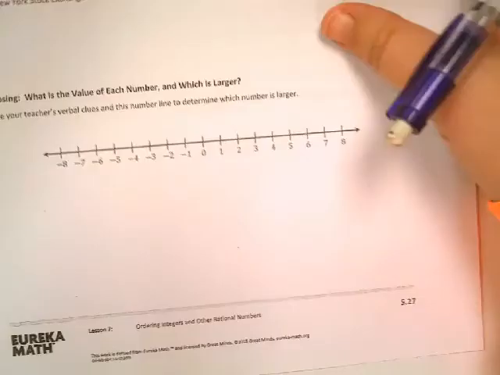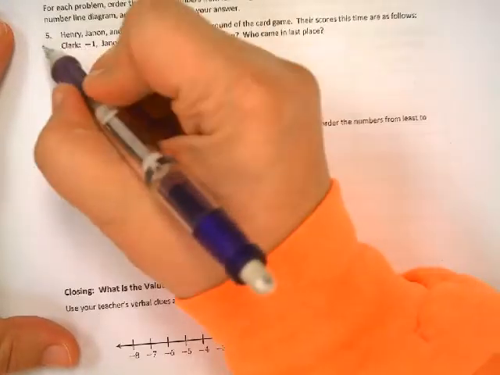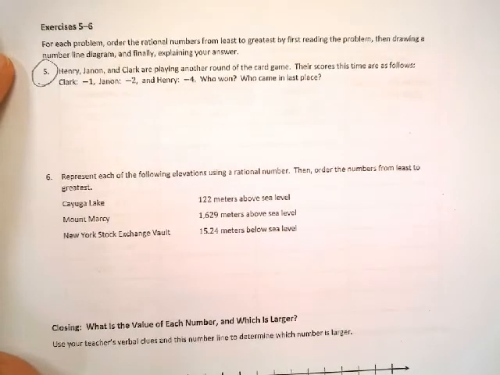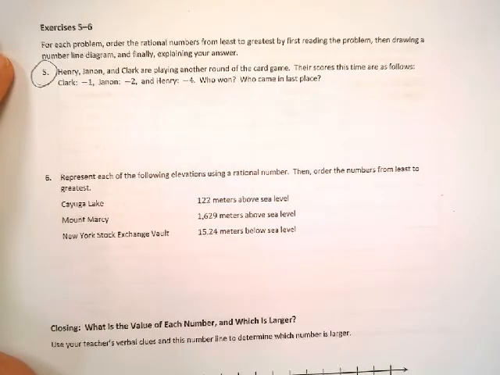Now you're going to go on and do exercise 5 on your own. So go ahead and pause the video, answer number 5, and then come back and check your work.